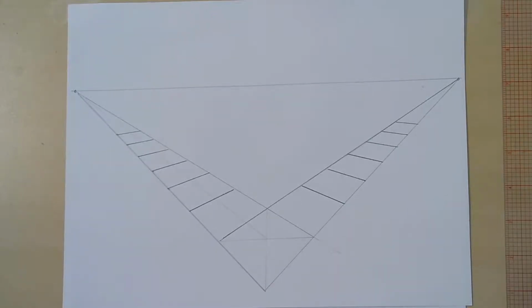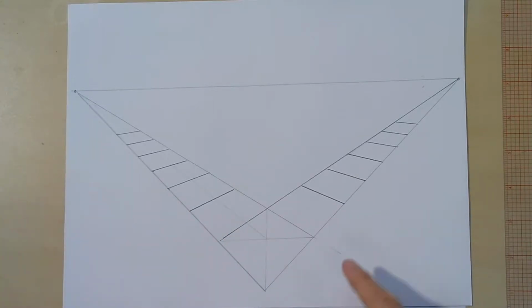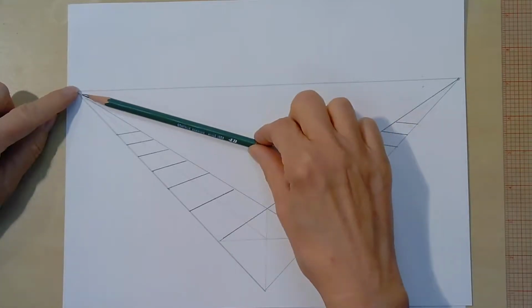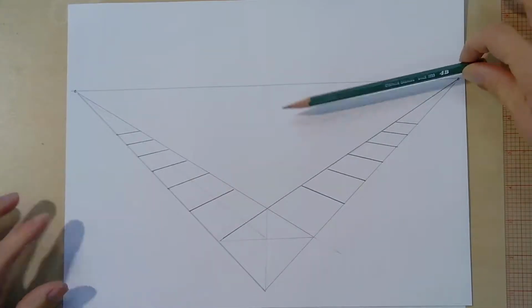Today we're going to learn how to draw a sidewalk in two-point perspective. One thing to remember when you're drawing your sidewalk is that every single line that you draw should be lining up with the vanishing point. All of these lines over here angle to the left vanishing point, and all of these lines going this way angle to the right vanishing point.